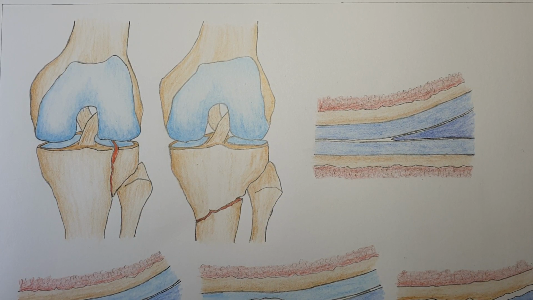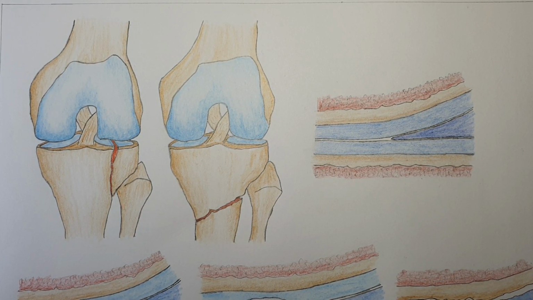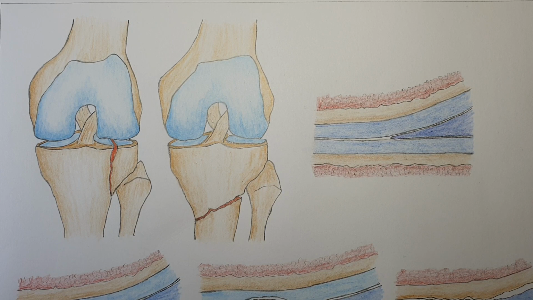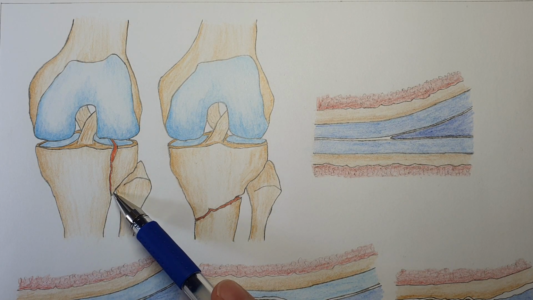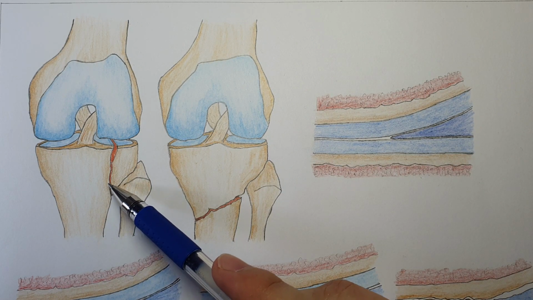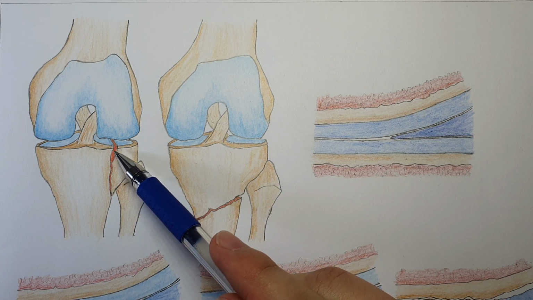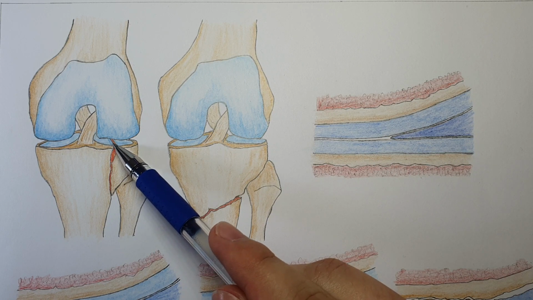Hello people, this is a video about an important difference between intra-articular fractures and extra-articular fractures. So basically an intra-articular fracture is a fracture that is going into the joint and involving the joint.